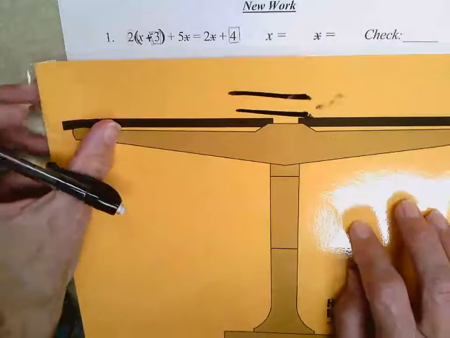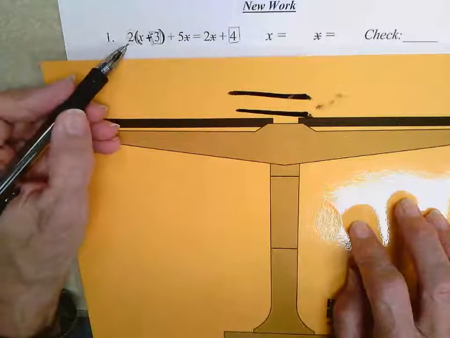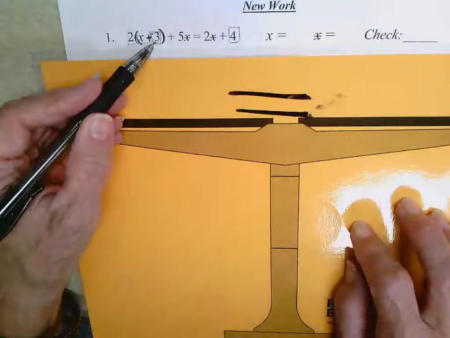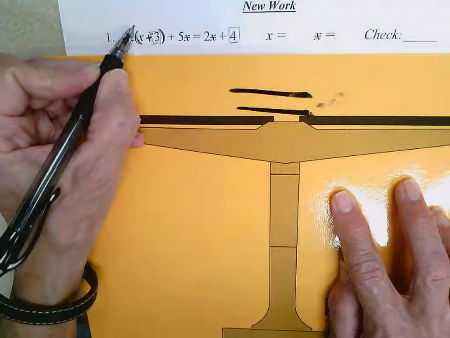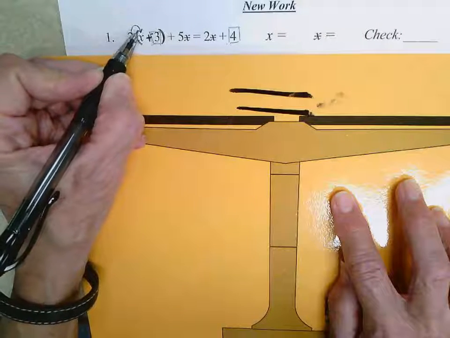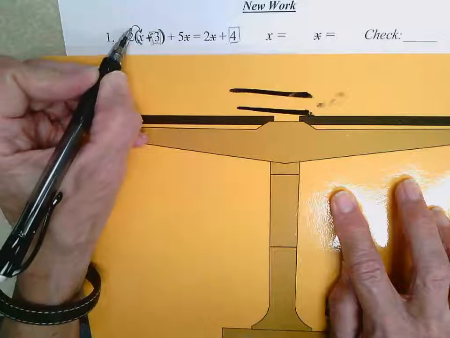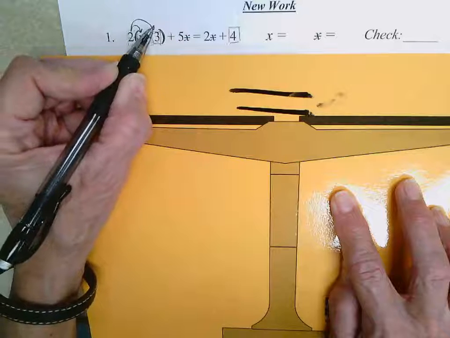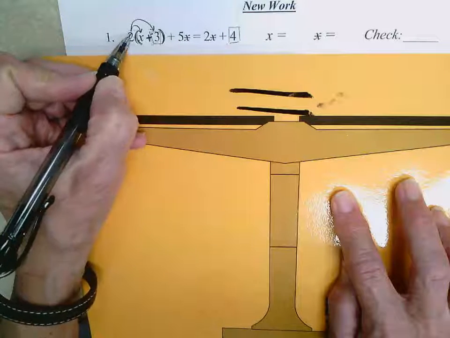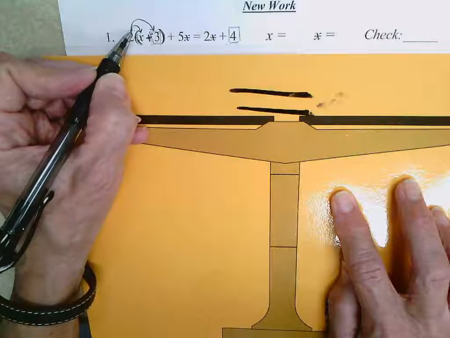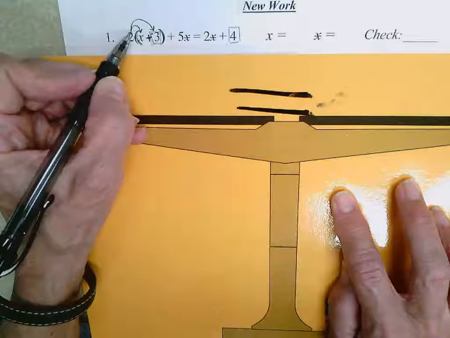So let's start setting these up with our manipulatives. This means make 2 sets of this. The way we do it when we don't use manipulatives is we say, I'm going to multiply everything inside of the parentheses by the number that is outside of the parentheses. And I always have my kids draw the arrows.